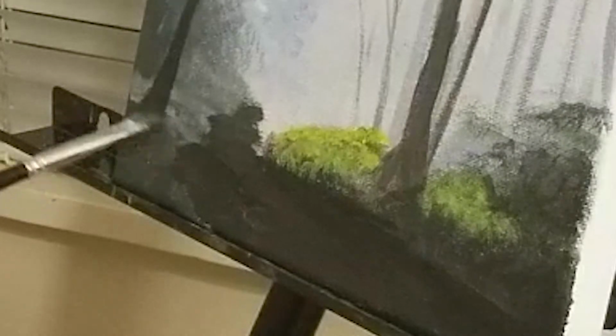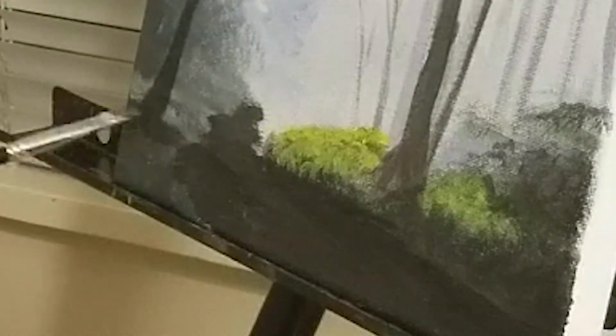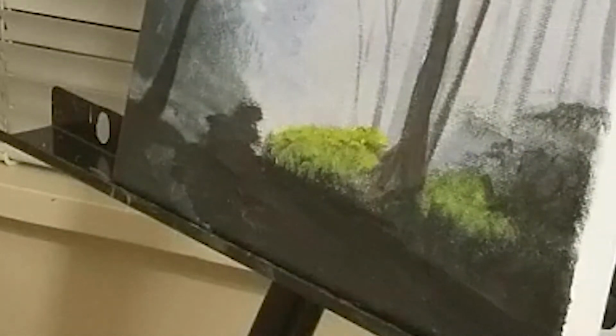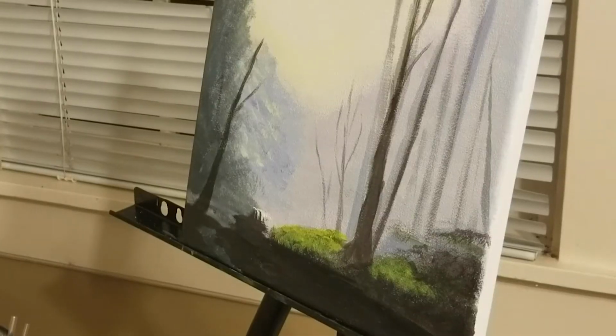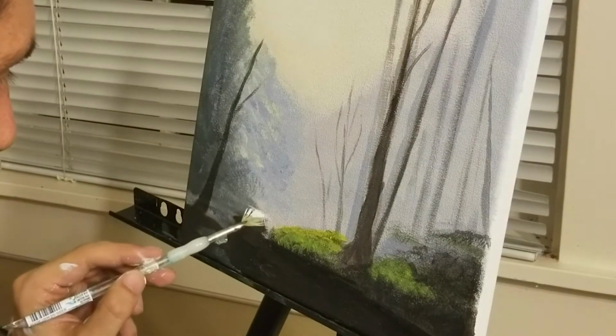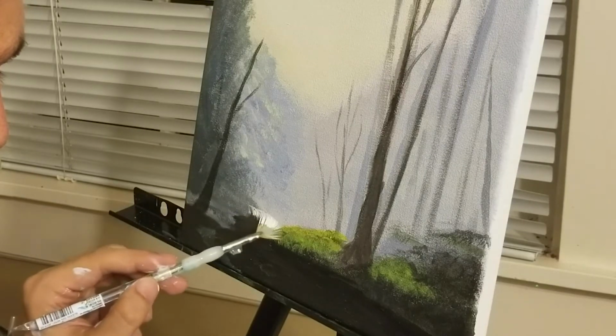And this allowed me to lay in also the kind of the near bank for this tree on the left hand side.